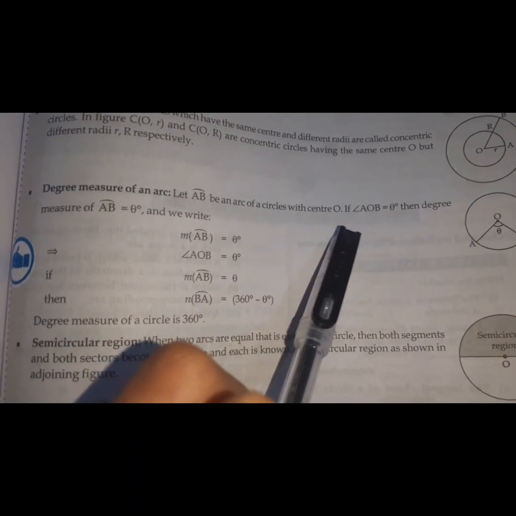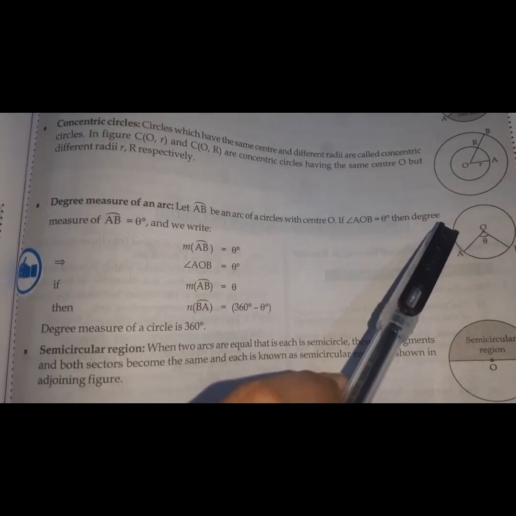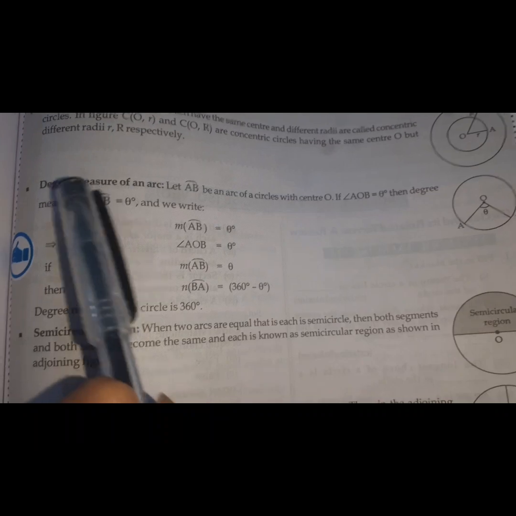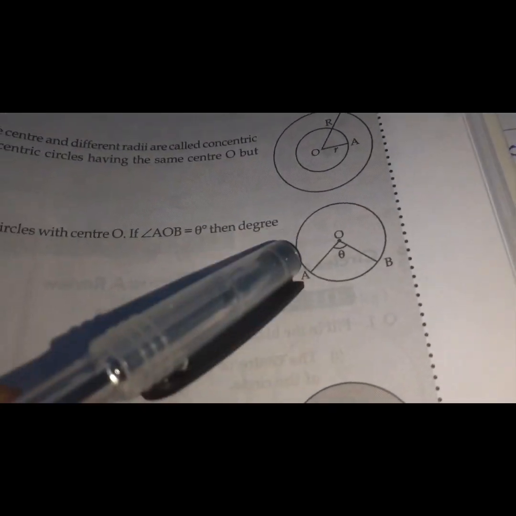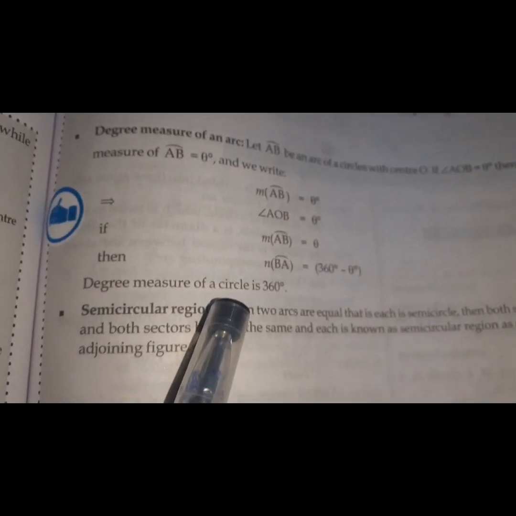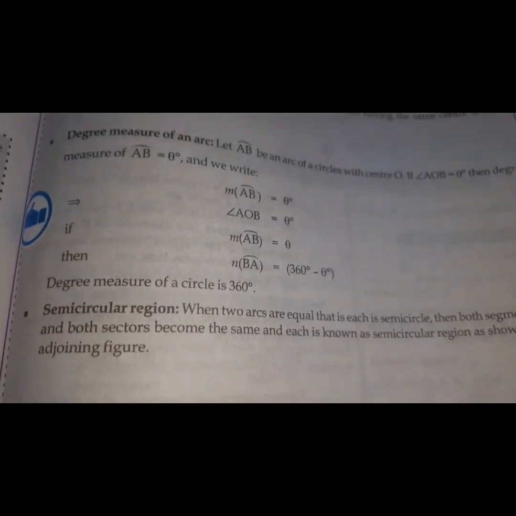Degree measure of an arc. Let AB be an arc of a circle with center O, as in the adjoining figure. If angle AOB is equal to 0 degree, then the degree measure of arc AB will also be equal to 0 degree. We write M for measure. Measure of arc AB is equal to 0 degree, that is, angle AOB is equal to 0 degree. Just see here angle AOB. If we say this angle is the reflex angle AOB, then it corresponds to the major arc AB. Okay, this is how we measure it.